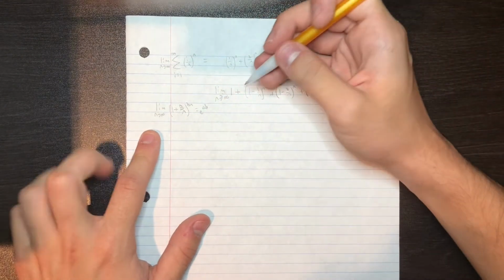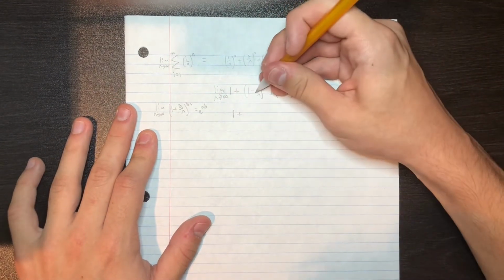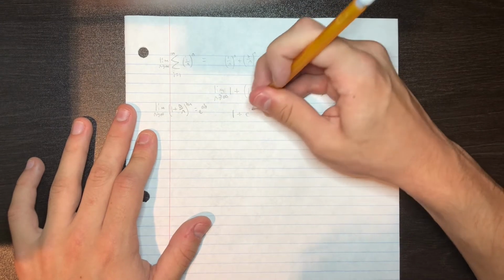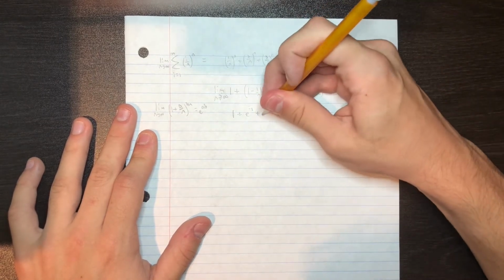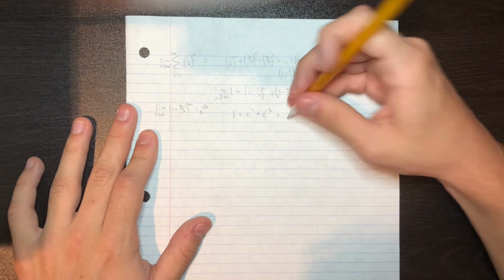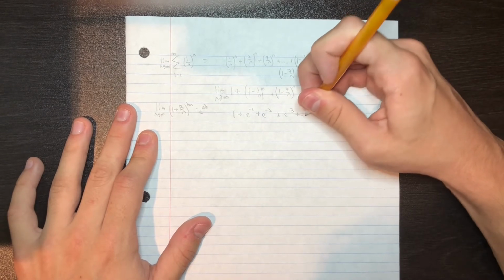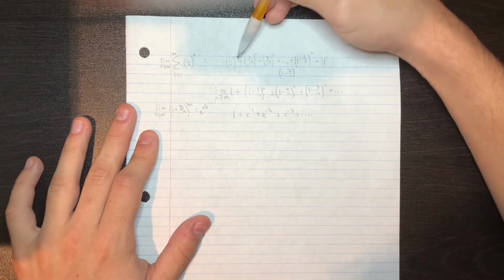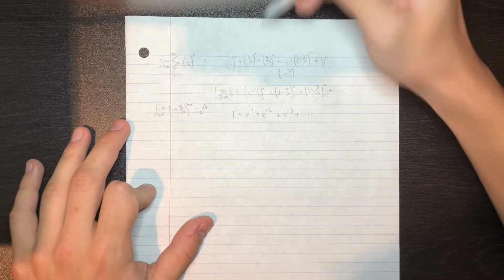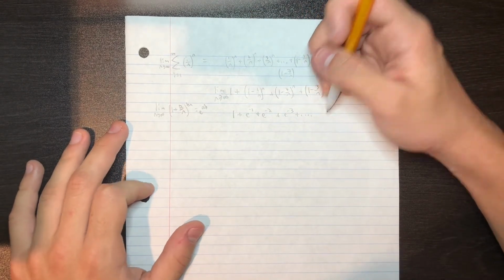So now this becomes 1 plus, this is e to the negative first power. This becomes e to the negative second power. This becomes e to the negative third power, and so on. Up until, if we look back here, we went all the way until 0, so this keeps going on infinitely until we get to 0.